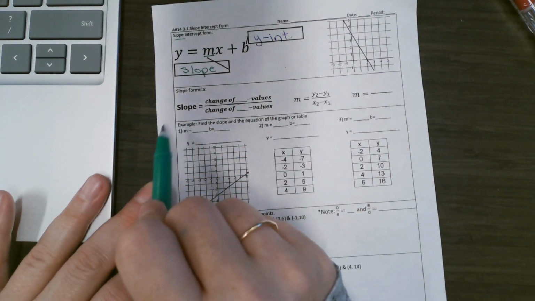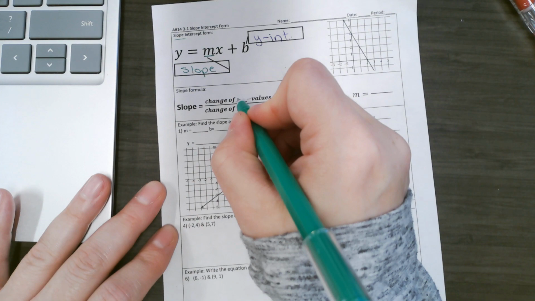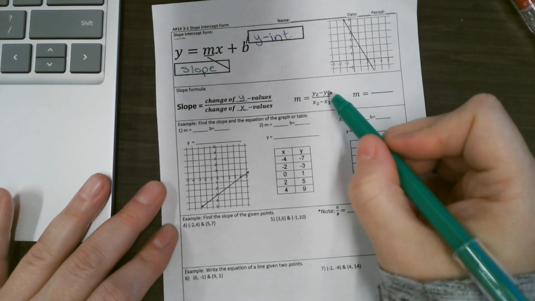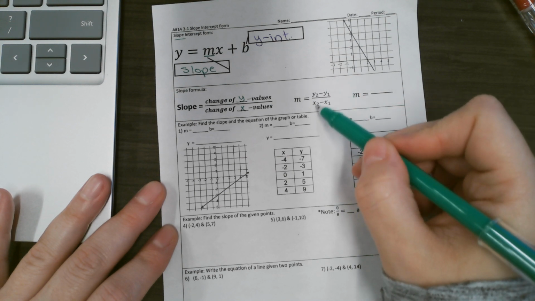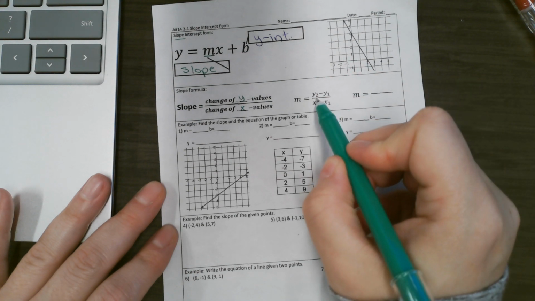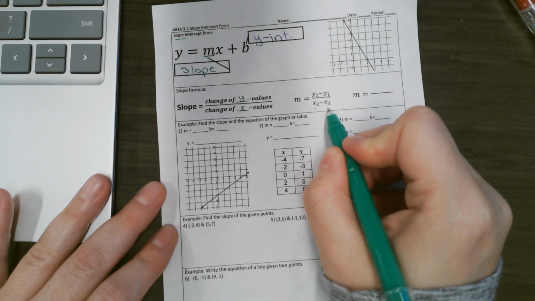When we look at the actual points to find the slope, you're going to look at the change of the y's over the change of the x's. And then this is what it looks like as a formula. And all this means is that you have 2 points. This is going to be on the second point, and this is the first point. So it's the second y minus the first y over the second x minus the first x.